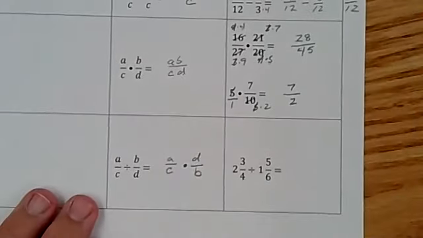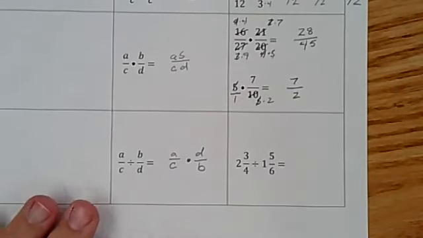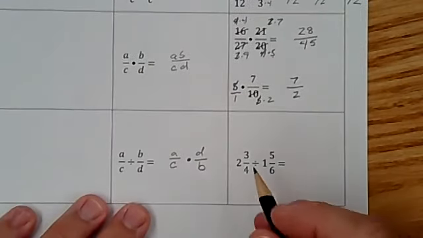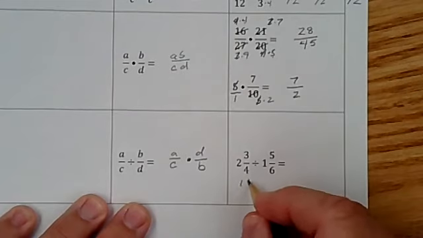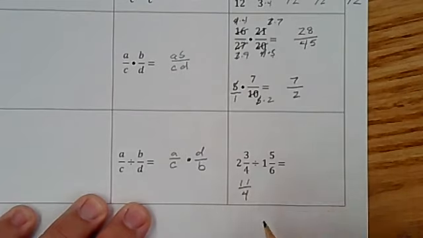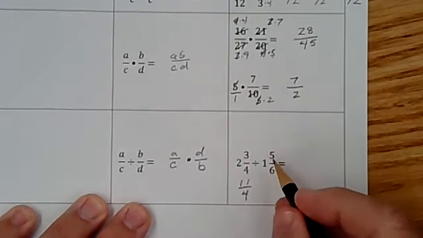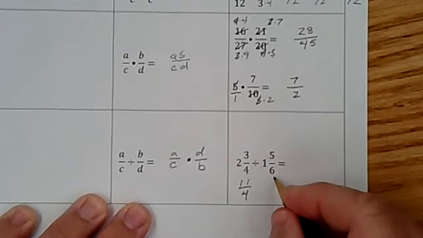Now notice in our example, we're given a couple of mixed fractions. So just as we stated before, we can complete this operation, we have to change them into improper fractions. So 2 times 4 is 8, plus 3 is 11. 1 times 6 is 6, plus 5 is 11.